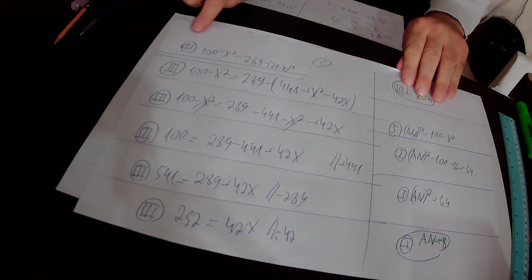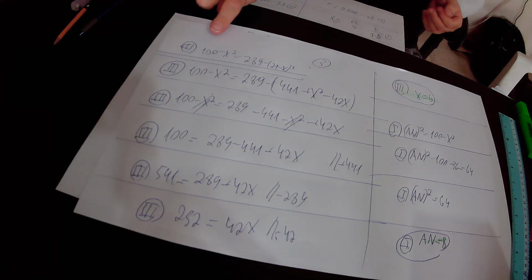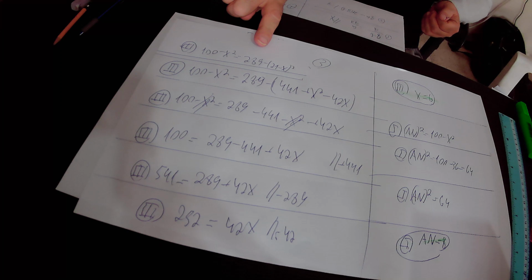So, according to equation 3, AN squared according to equation 1 is 100 minus x squared, and it must be equal to AN squared according to equation 2, which is 289 minus (21 minus x) squared. So according to equation 3, in conclusion, we found that 100 minus x squared equals 289 minus (21 minus x) squared.